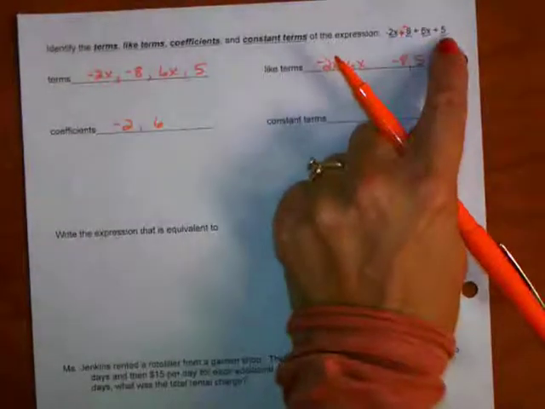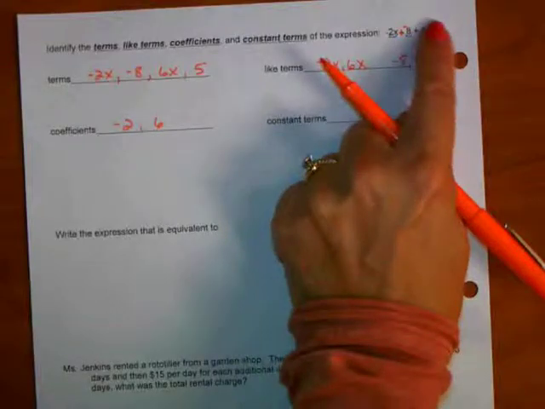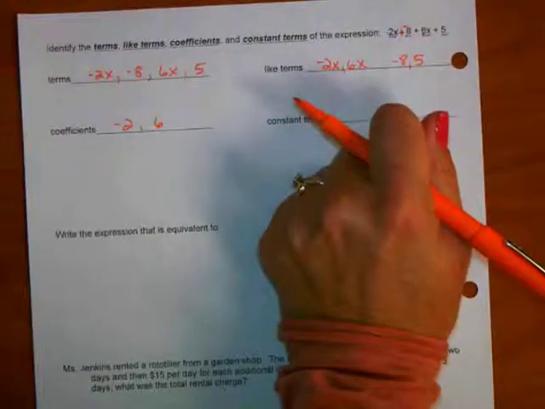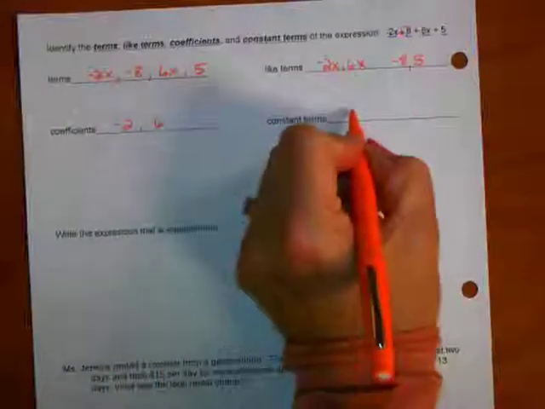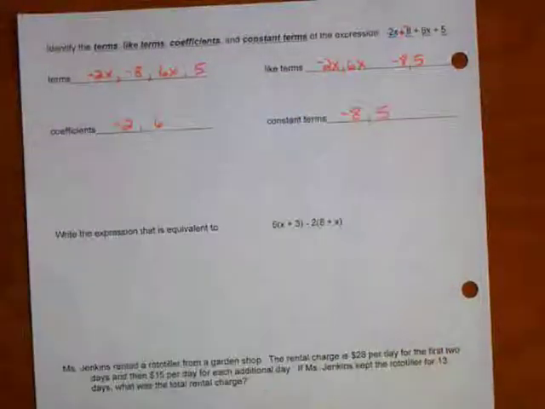In this expression, which two numbers are constant that will never change? They don't have a variable next to them. Absolutely. Negative 8 and 5 are always going to be negative 8 and 5 because they don't have a number next to them that could change. A variable could change, which would cause that term to change.